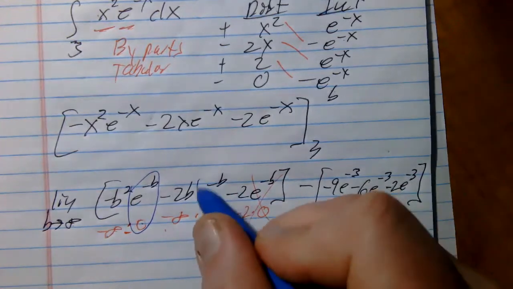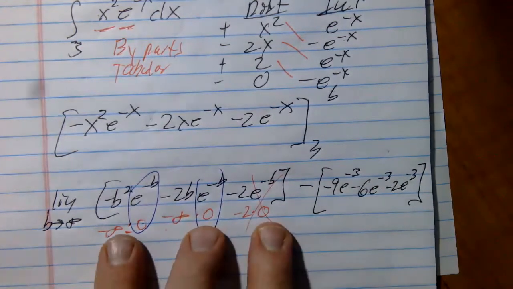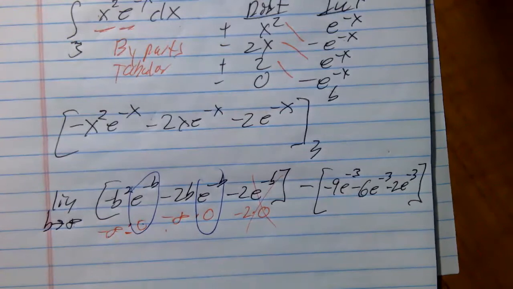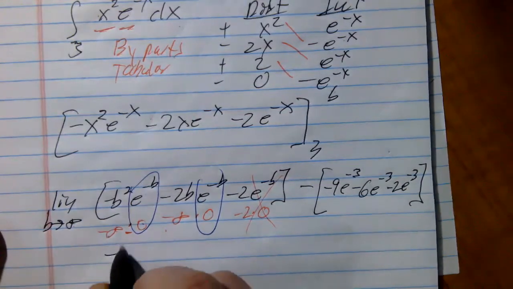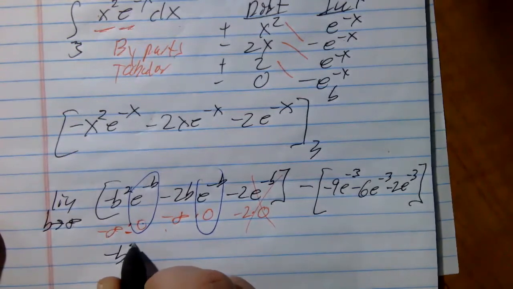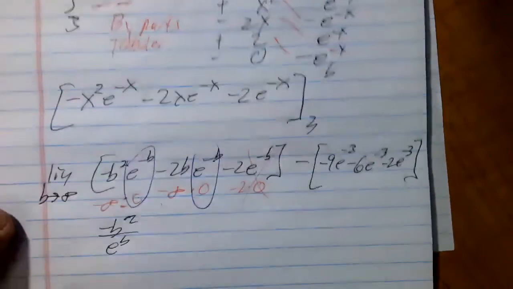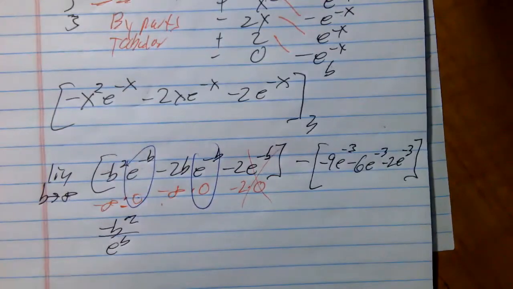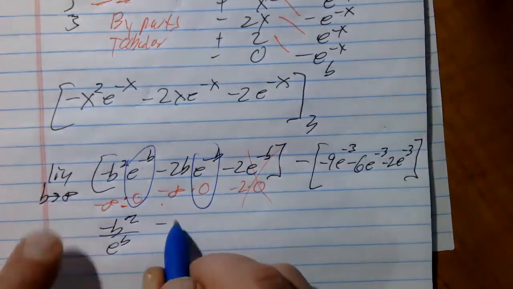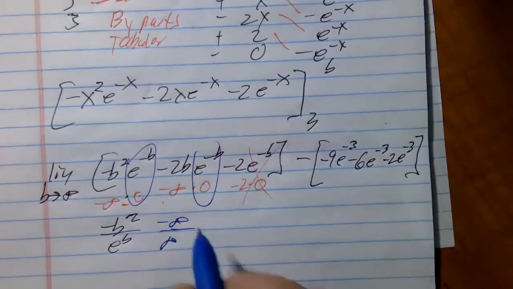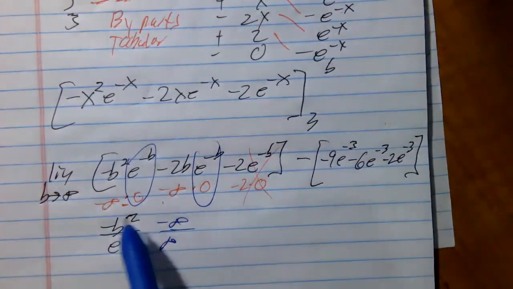This piece goes to infinity. This is going to take over. So indeed, these would all be 0, right? Again, if you don't see that, you could actually do this as negative b squared over e to the b, right? That's what it really means. Now, if b is going off to infinity, this is indeed negative infinity over infinity. And you could use L'Hopital's rule then, right?